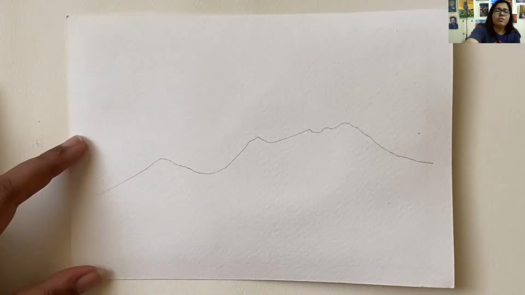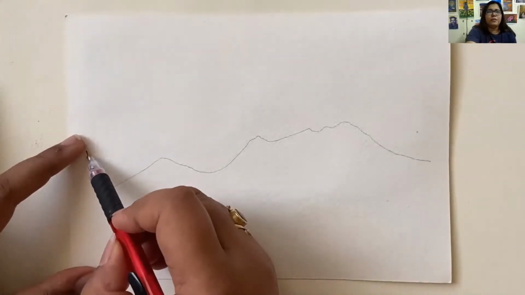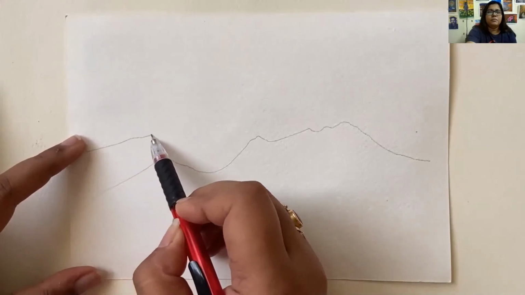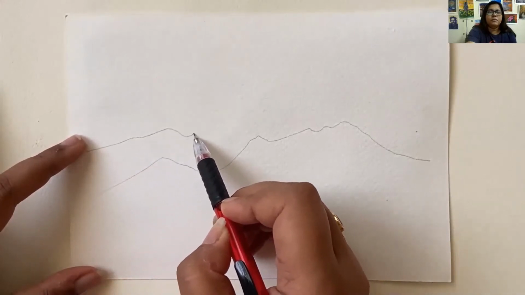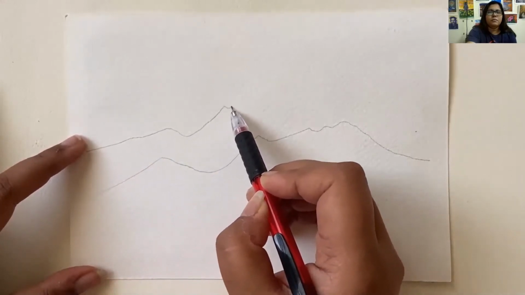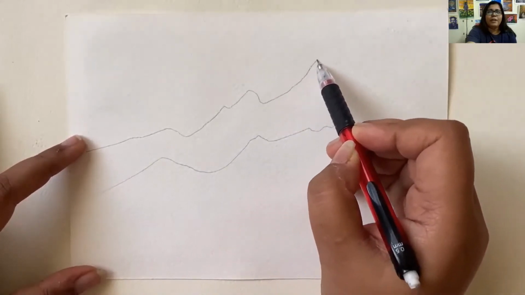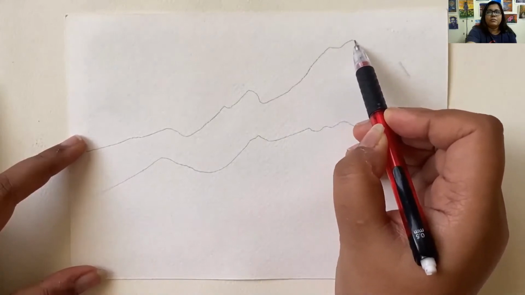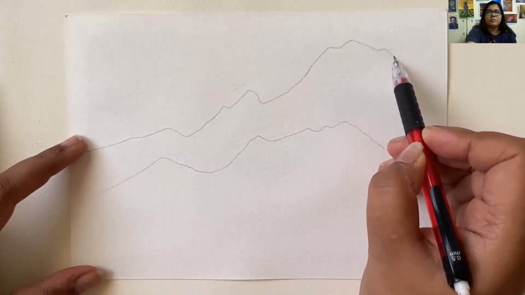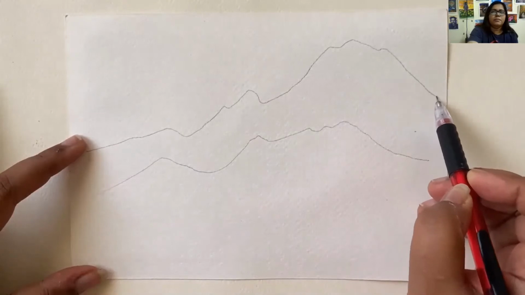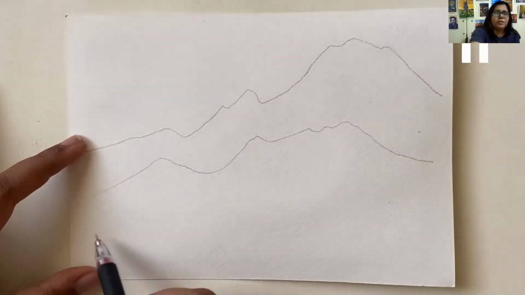All right. Now the second mountain range. Just a similar one on top of it. So here I have one more mountain range. Okay. Draw the second mountain range, everyone, before we move on. You should have two nice, properly drawn mountain ranges.